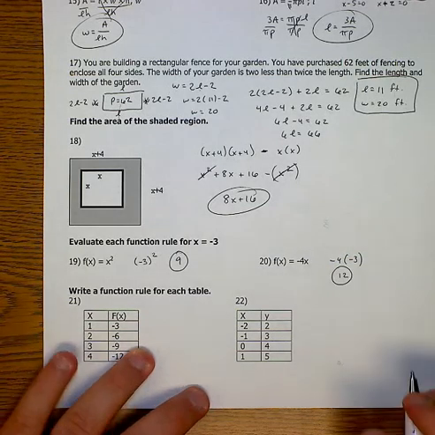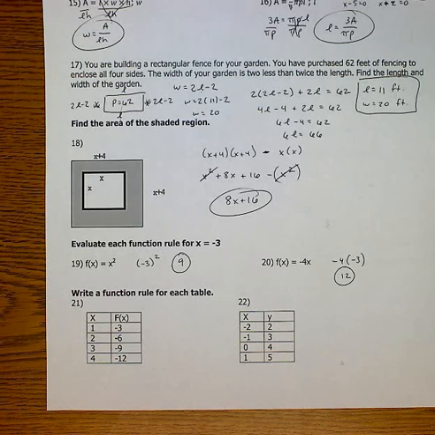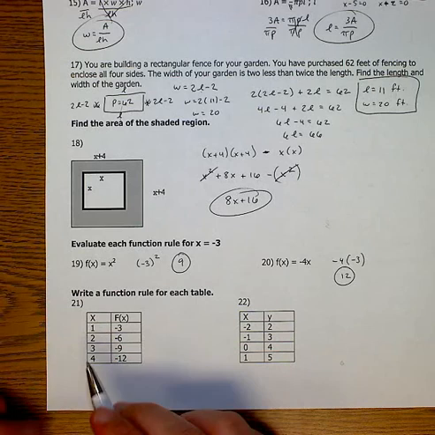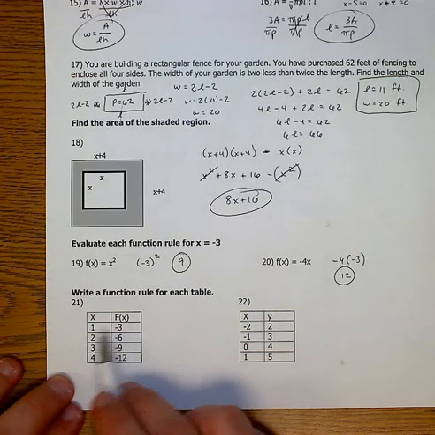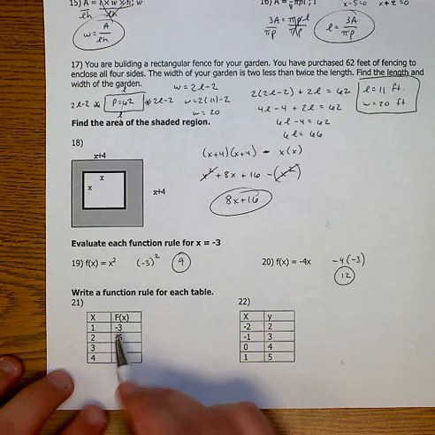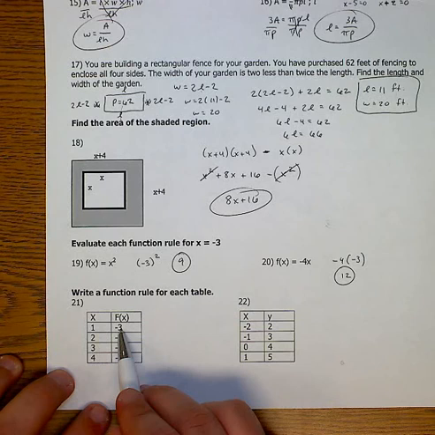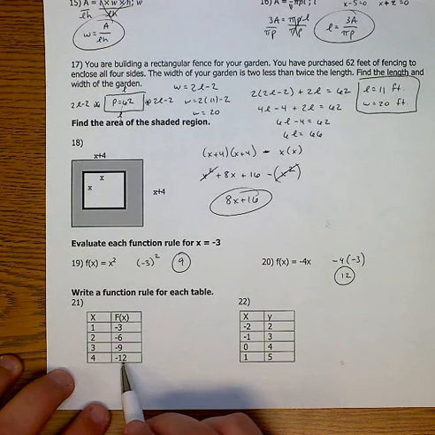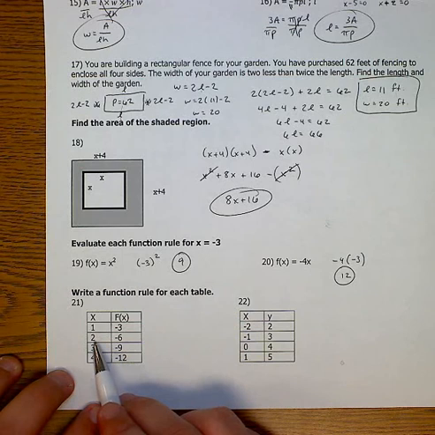21 and 22, you're writing a function rule for each table. Basically, how do you get from x to f of x or y? So looks like I can either subtract 4 or multiply by -3. Now whatever you do here has to work for all 4 points. If I subtract 4 from 2, that's -2. That's not it. So the rule is not to subtract 4.